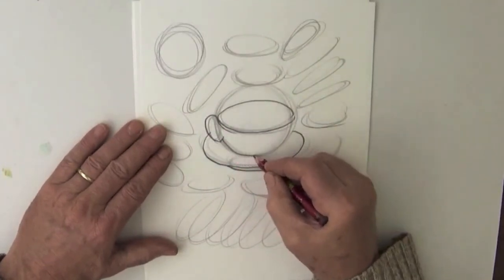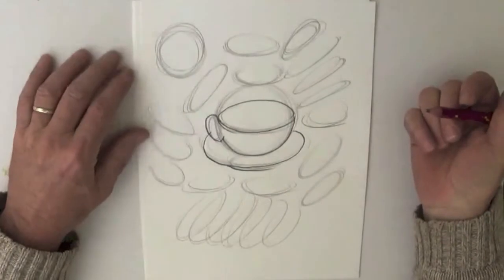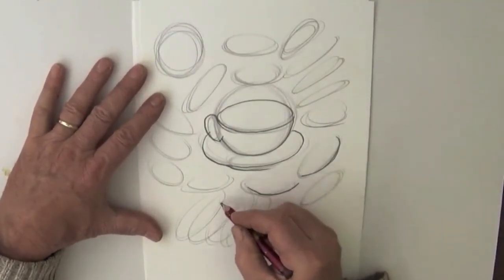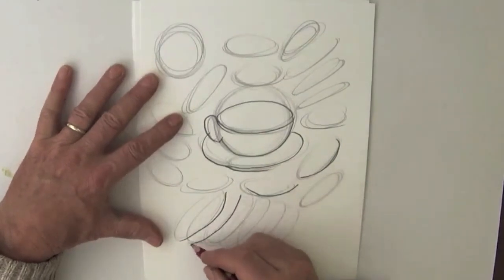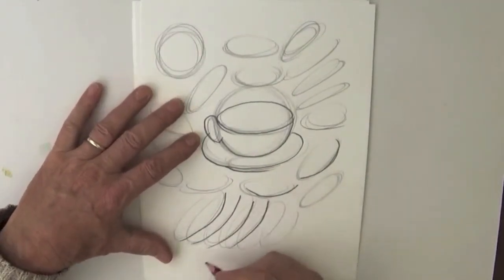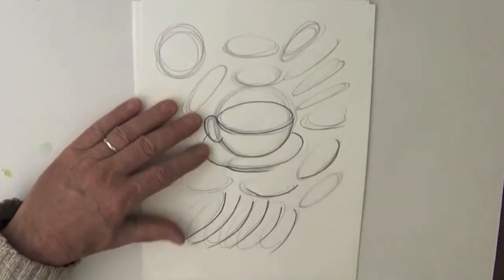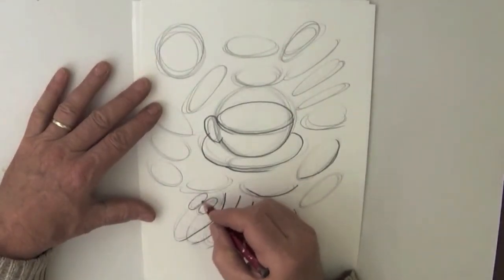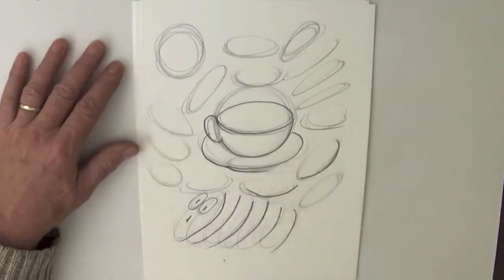And once you've done that, you'll start to get good at drawing. But you have to put in the time to doodle a bit like this and get quality in your lines. Okay? And then you can do whatever you want with it.